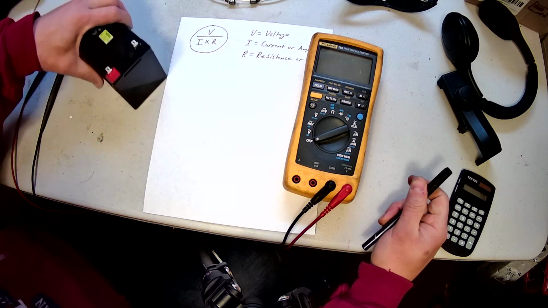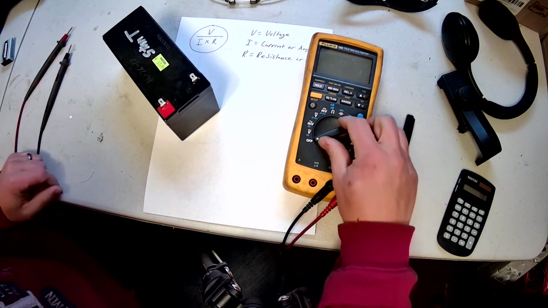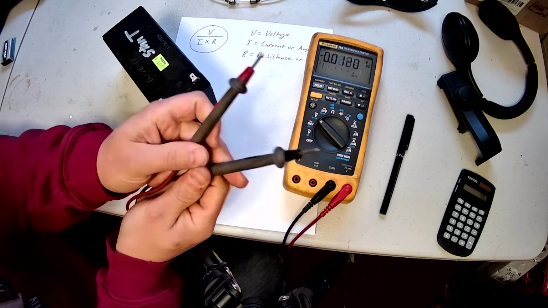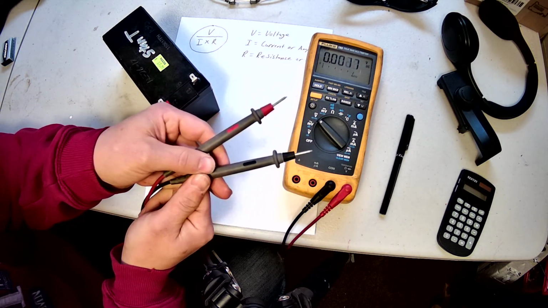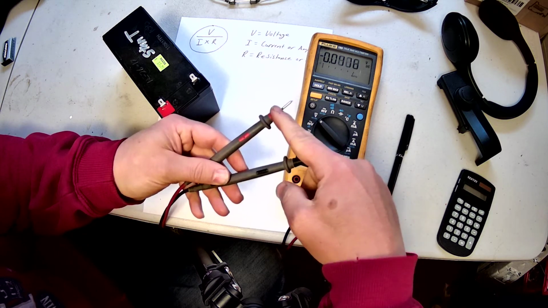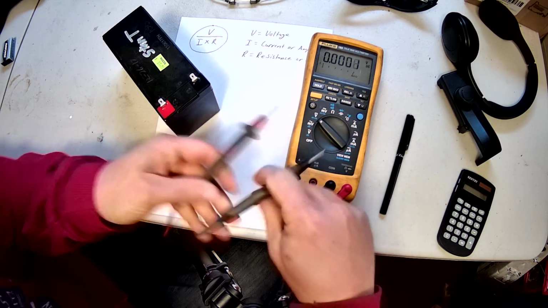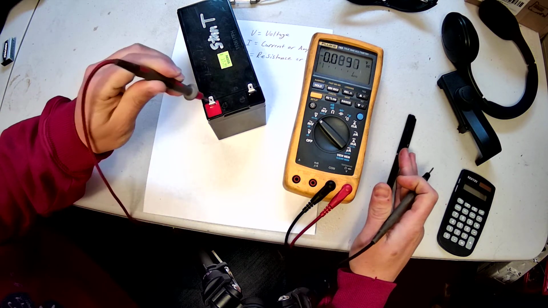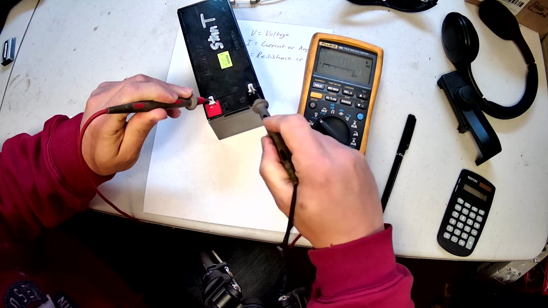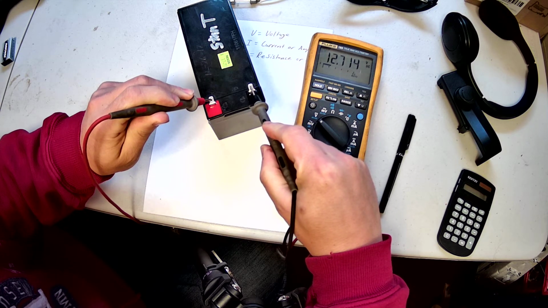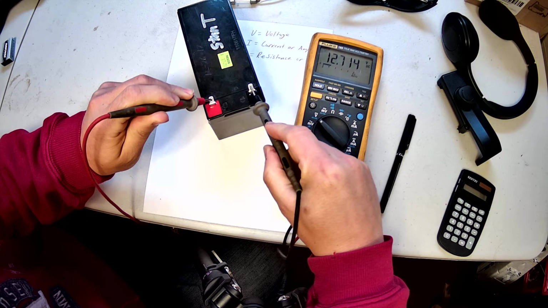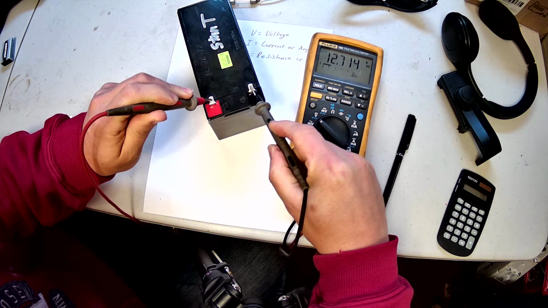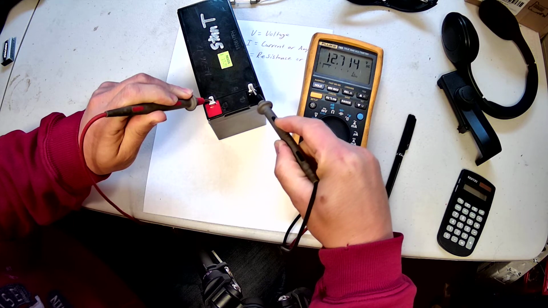So the first thing I want to do is just get the voltage of this battery. So what I'm going to do is go ahead and turn it to voltage DC. I have my leads coming off my meter. They're colored red and black. Typically your red is positive, your black is going to be negative. And it even indicates that on the battery right here. Okay, so I'm going to go ahead and put the red to red, black to black, and take a look at the meter. And you can see that I'm getting 12.714 volts. We'll just round that up a little bit, and let's just call it 12.7 volts.